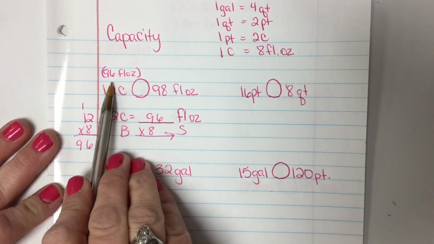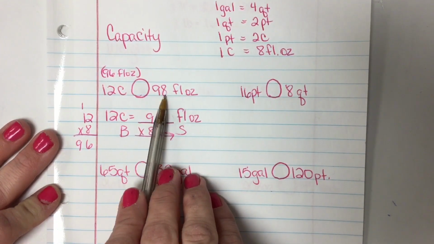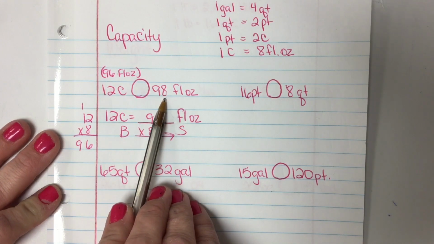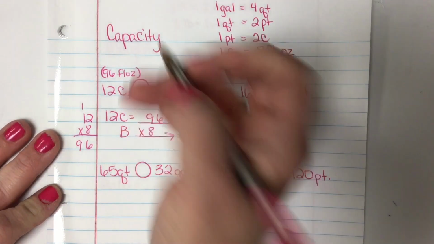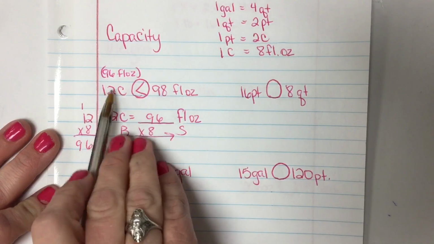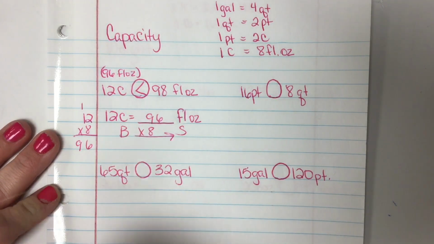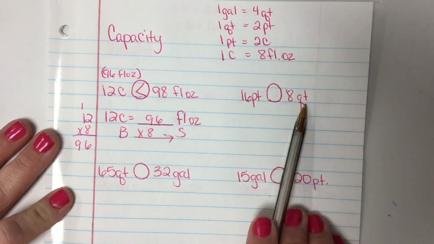12 cups, which is 96 fluid ounces, compared to 98 fluid ounces. Greater than, less than, or equal to? Less than. Okay? 96 fluid ounces is less than 98 fluid ounces. All right?